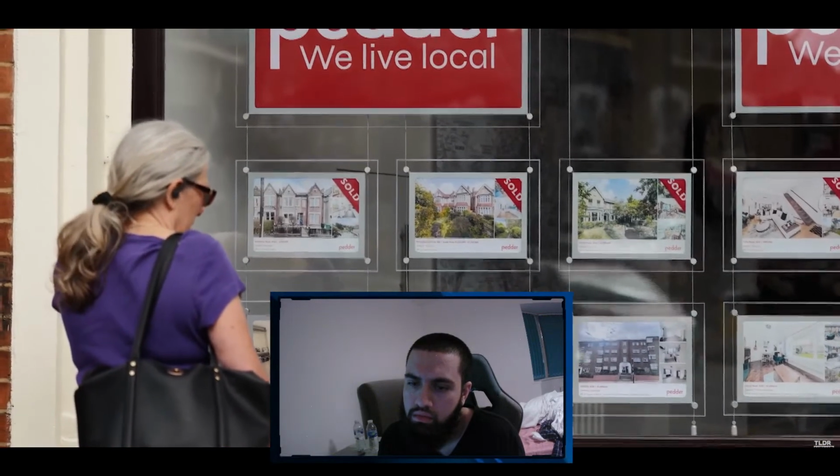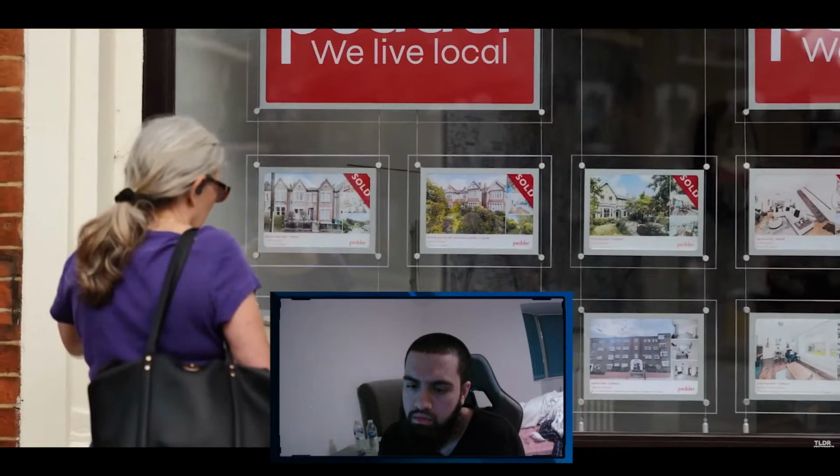So in this video, we're going to explain what's changing, how this will affect both tenants and landlords, and whether the changes will actually improve the renting situation in the UK.